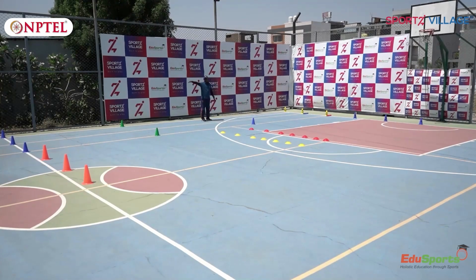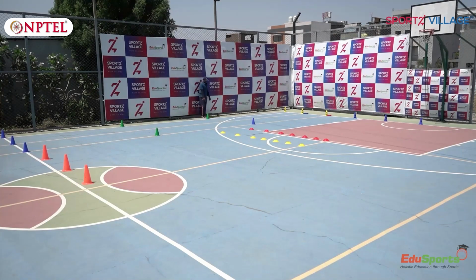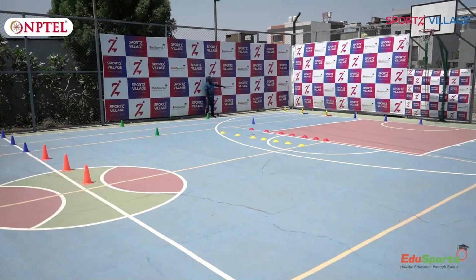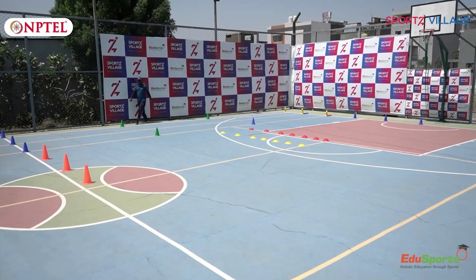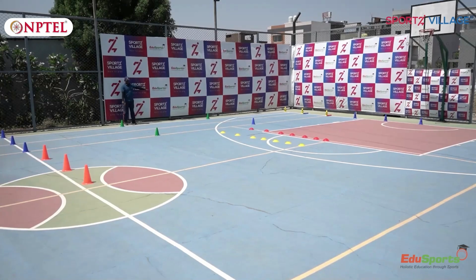Station 2: Mark 3 starting points and end points at a distance of 25 feet using marking cones. Place a marking cone 8 feet from the starting cone as the acceleration zone. Place another cone 8 feet from the acceleration cone as the changeover zone.